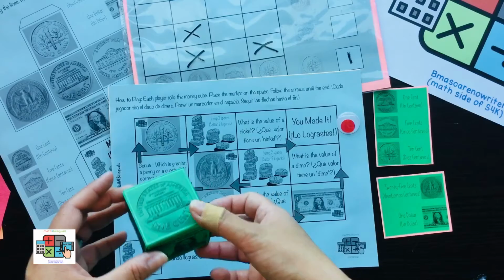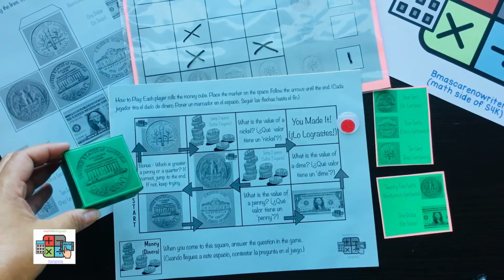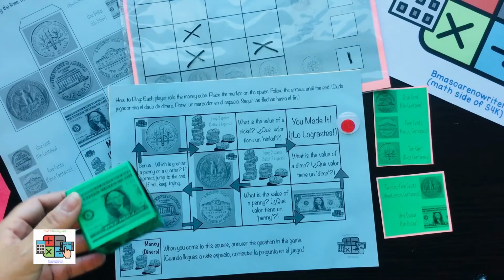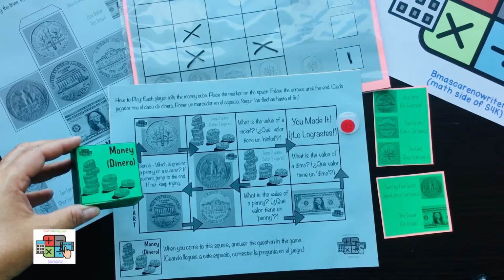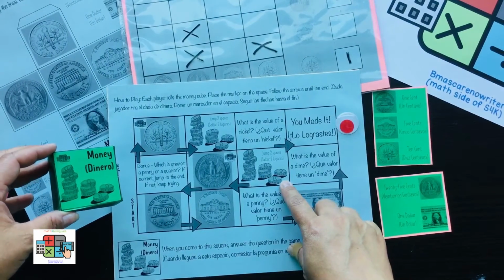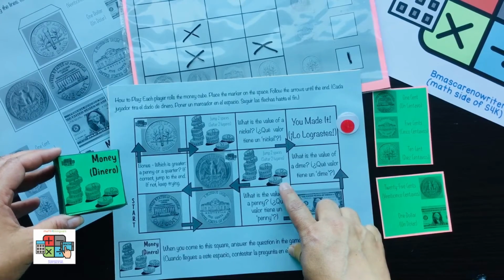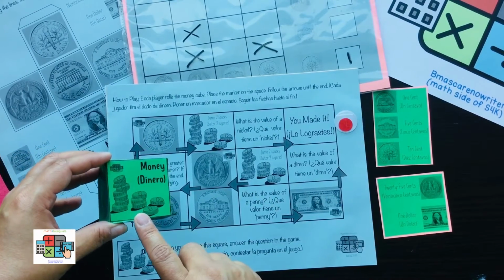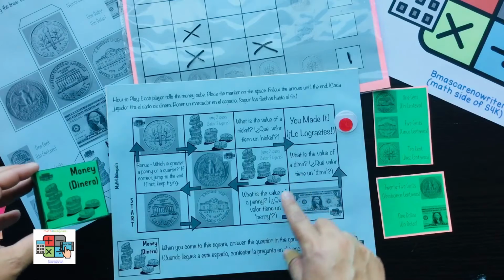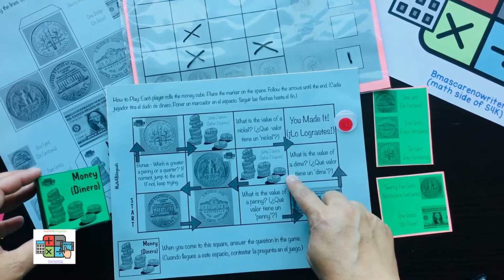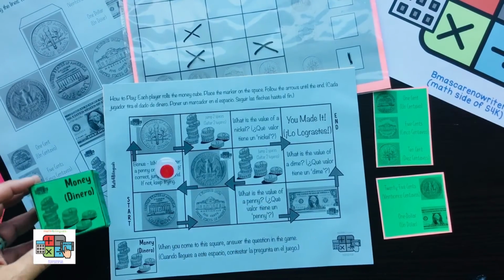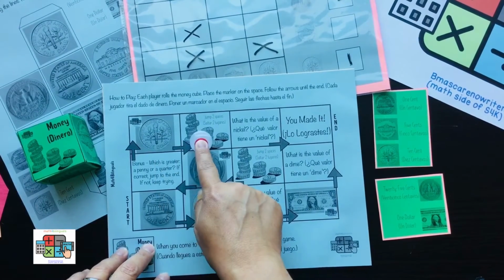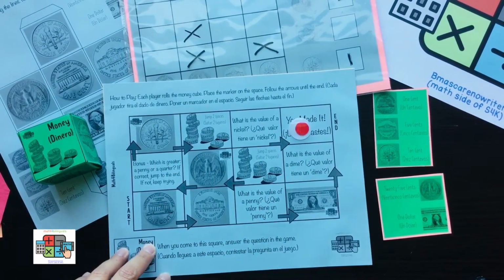The important thing is that we understand what the value of each is, and then go back to either the question or when you land on one of these spaces. When you land on this one, you can either have this one or this one, and then actually jump 2 spaces.